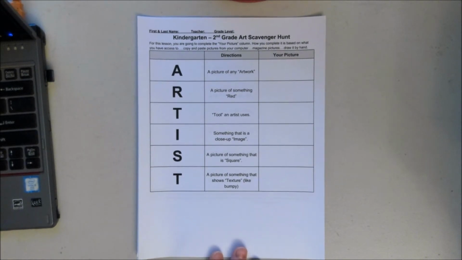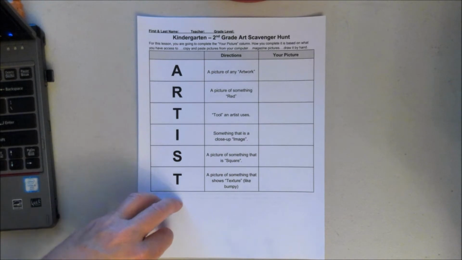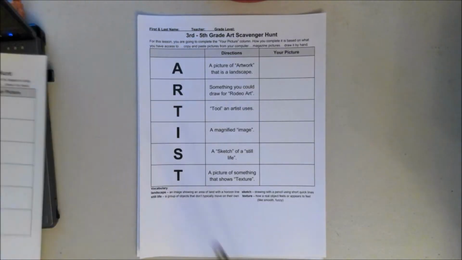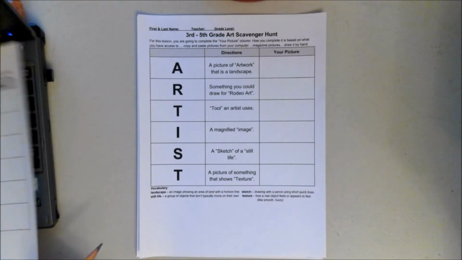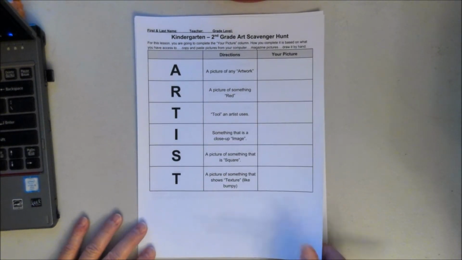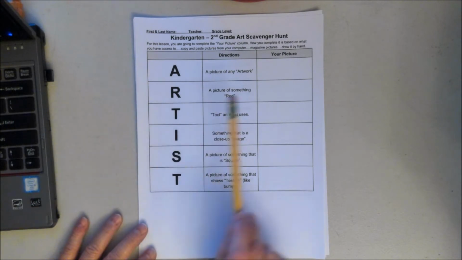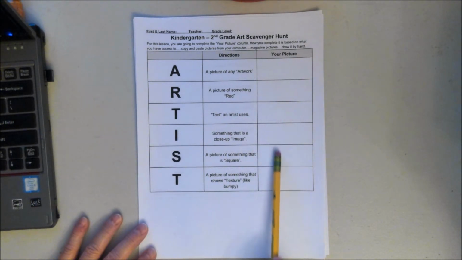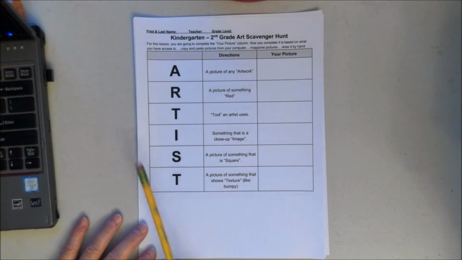This is the art scavenger hunt for kindergarten through 2nd grade or 3rd through 5th grade. Whichever grade you're in, choose the correct scavenger hunt that you will do. The directions are at the top, but what you're going to do is draw a picture for each letter of the word artist.